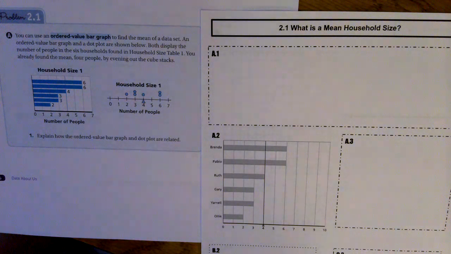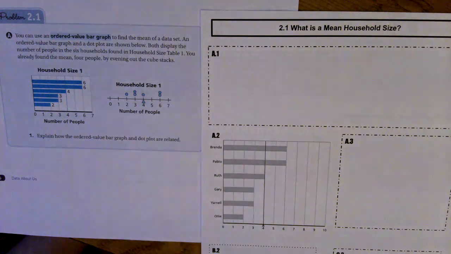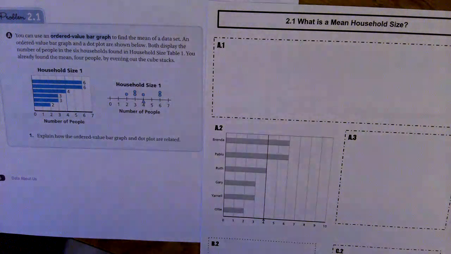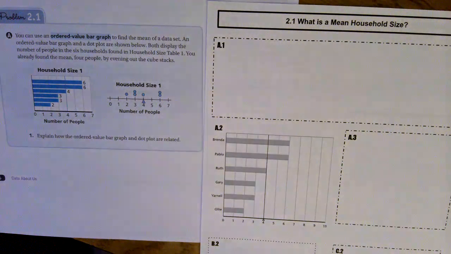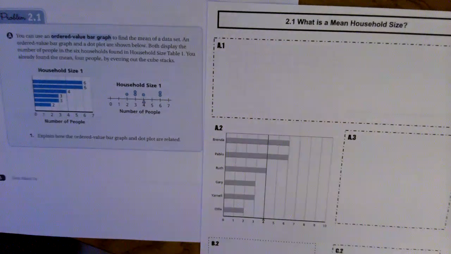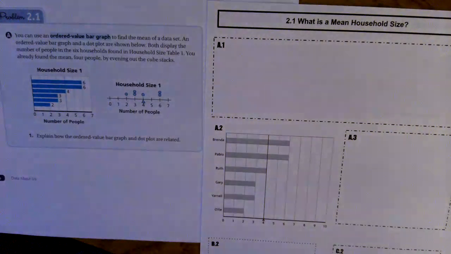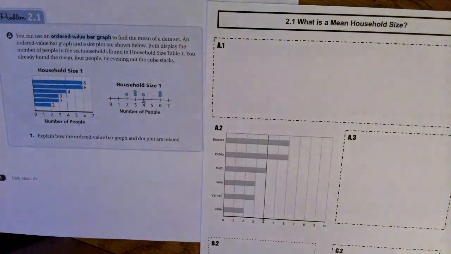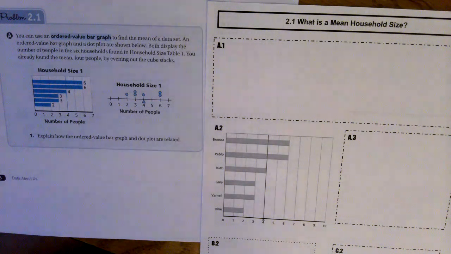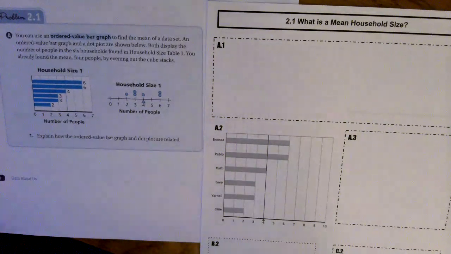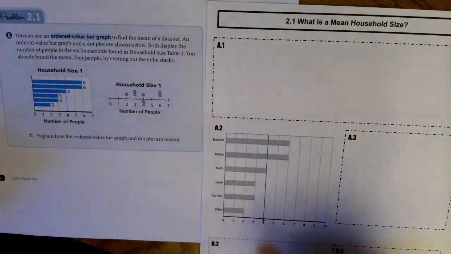You already found the mean for people by evening out the cubes. So again, we did it physically, or I showed you physically with the Legos evening out the cubes. But obviously in life, we're not sitting there with stacks of Legos. We're usually going to be given data tables or graphs or line plots or things like that. So we need to be able to interpret those because those are what we're dealing with in real life. On the left-hand side, we have what's called an ordered value bar graph. It's done horizontally here, just to show you that bar graphs don't always have to be vertical.